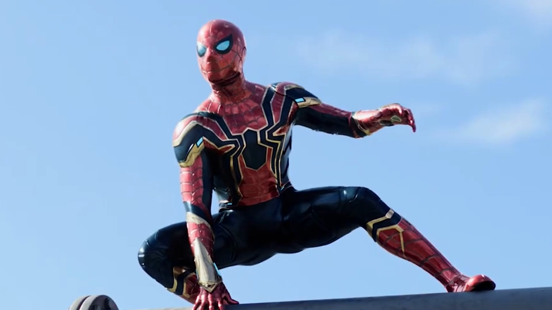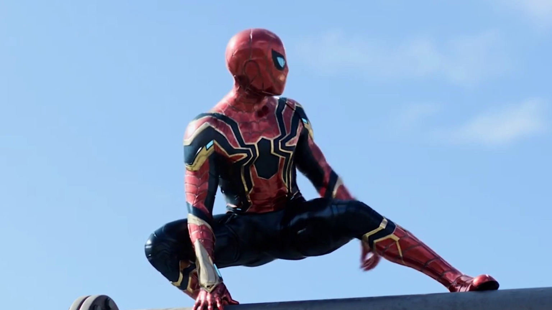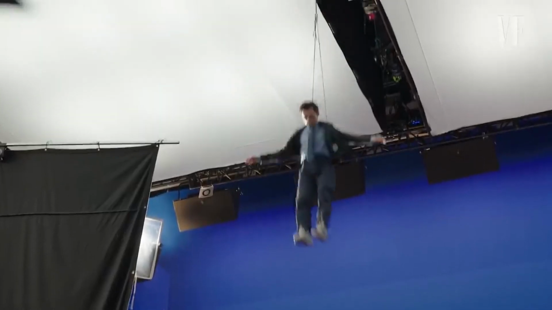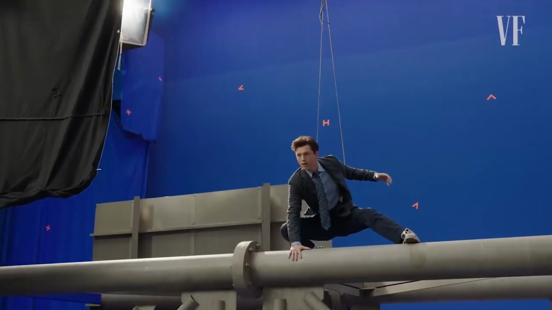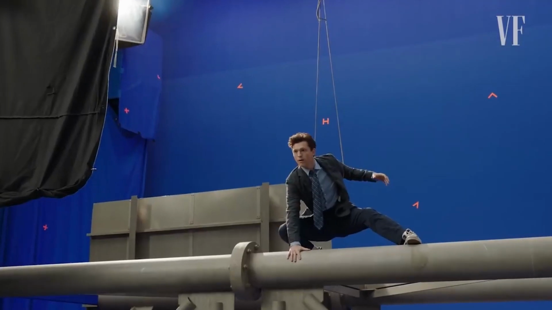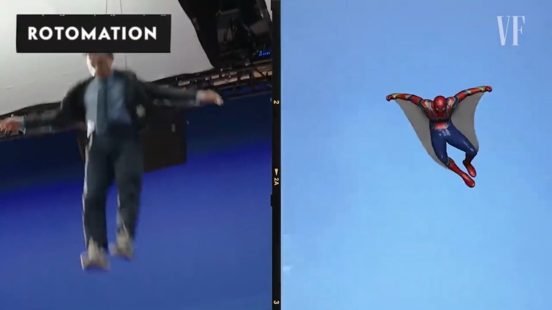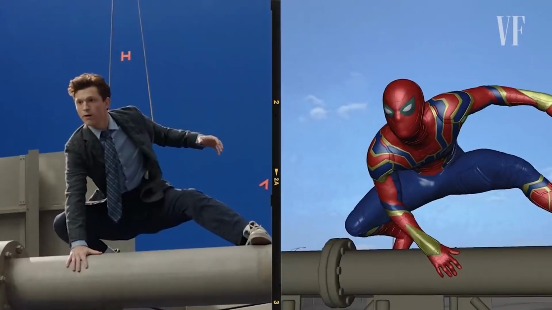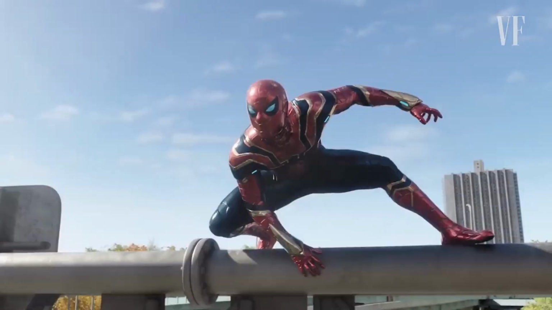The method I'm talking about is known as rotomation, and this was used in a ton of VFX shots for the creation of Spider-Man: No Way Home. VFX supervisor Kelly Port explains. "We basically do what's called rotomation, which is your frame by frame matching what Tom's doing, what his action and performance is, and then you're creating the Spider-Man version of that, which is where he's wearing this Iron Spider suit."